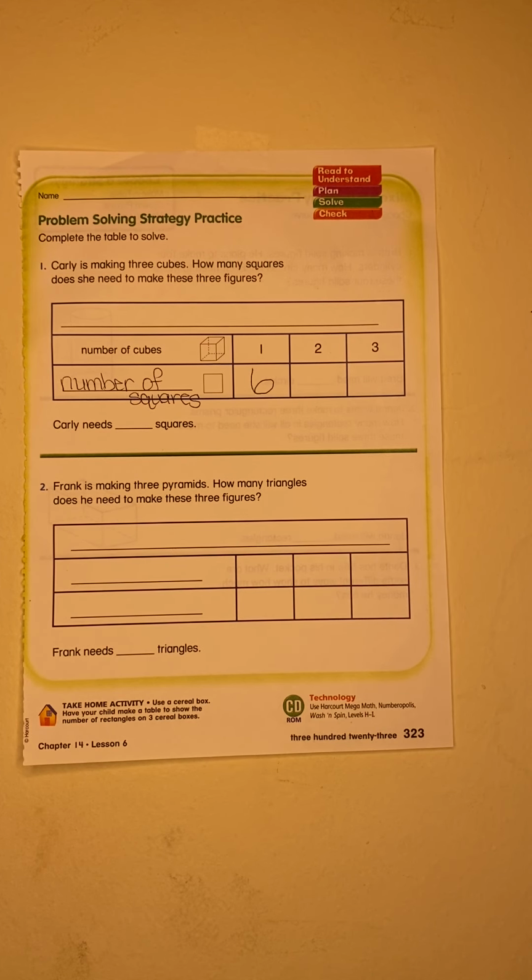If there are 6 squares in 1 cube, I now have 2 cubes. So if I have 2 cubes and there are 6 squares in 1 cube, how many squares will be in 2 cubes? There is an addition problem I can do.